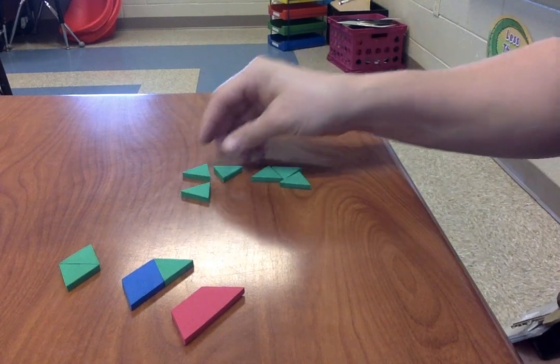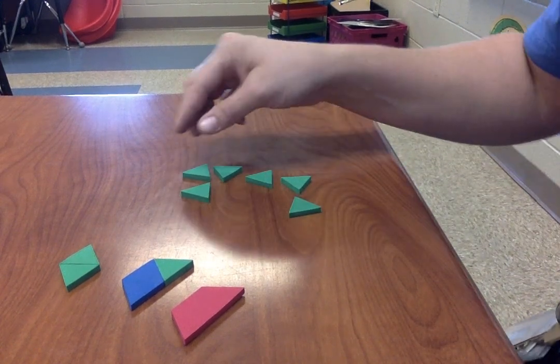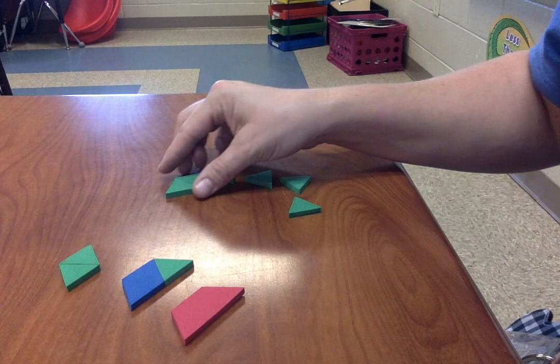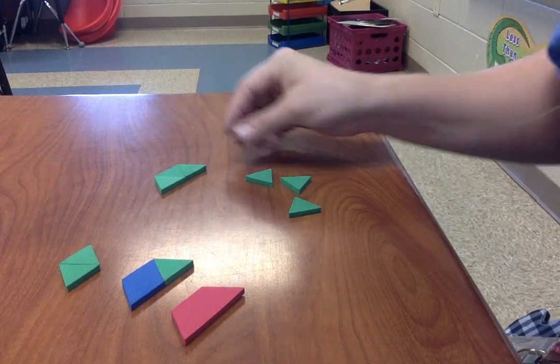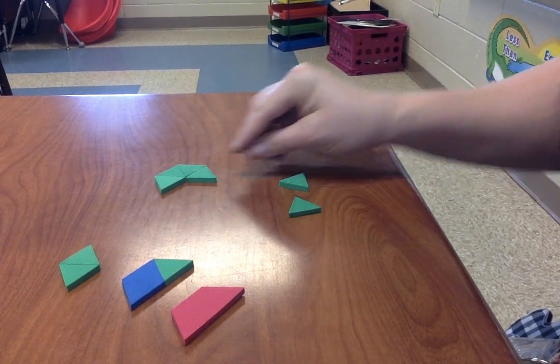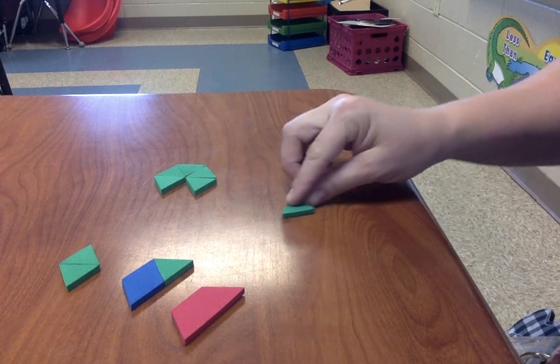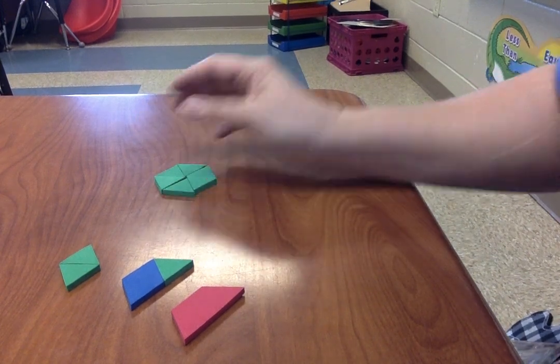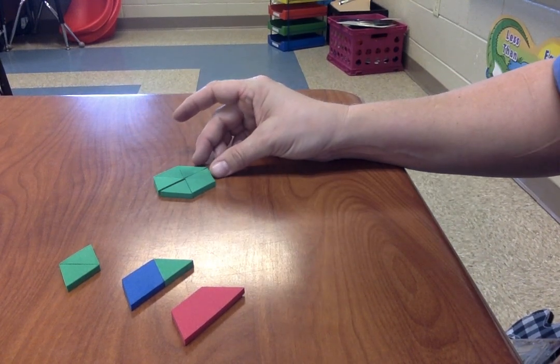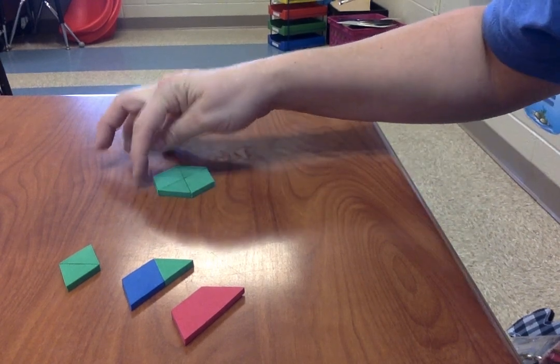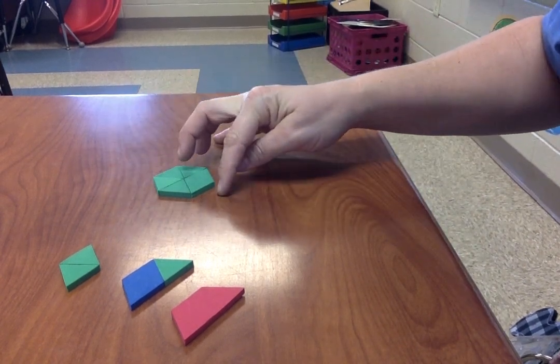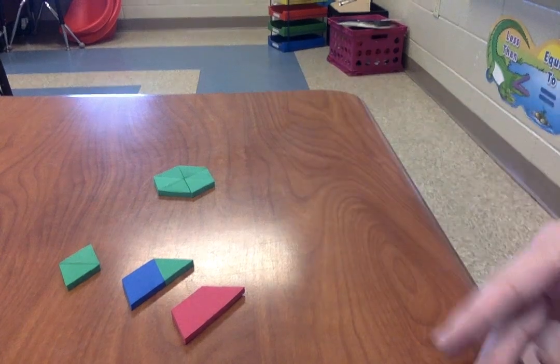And here I have 6 triangles. I'm going to arrange these 6 triangles to compose a hexagon. Now, what is a hexagon? A hexagon has 1, 2, 3, 4, 5, 6 sides and 6 corners.